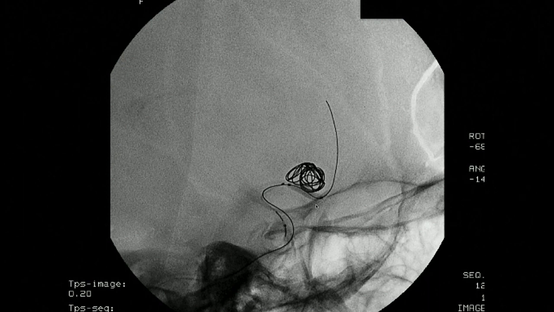And when you deflate the balloon, the basket of the first coil should not move. If it's moving, you have to replace it. And as Jacques Moret says, 10 times you deliver the coil, 10 different shapes you will have with the coil. So if the coil doesn't fit inside the aneurysm, remove it and place it again. It's something for which you have to be patient.